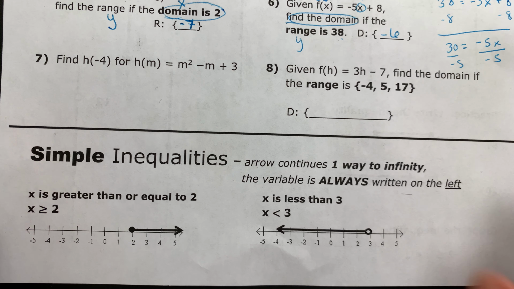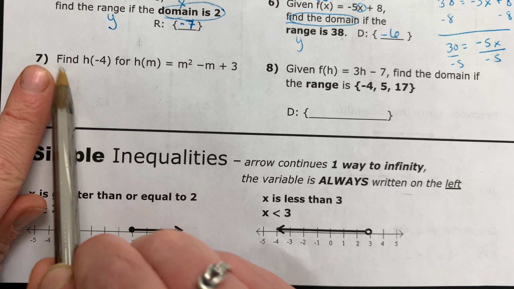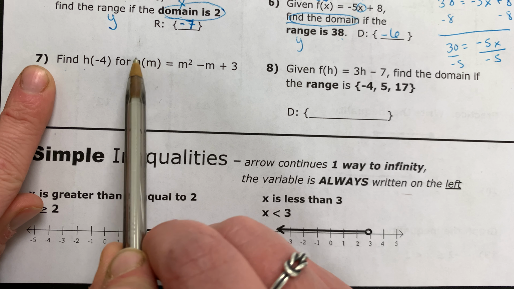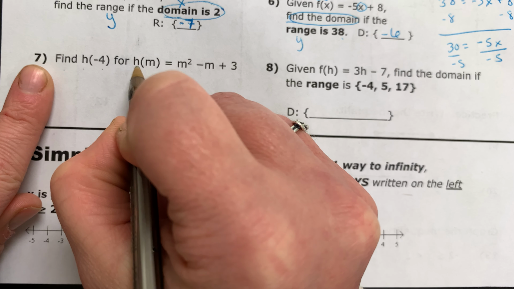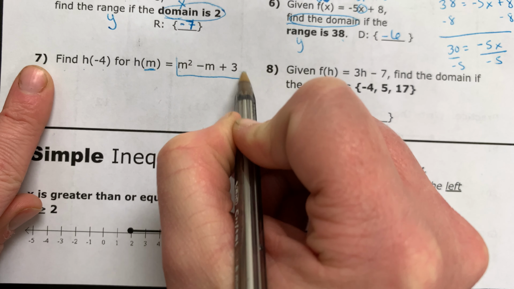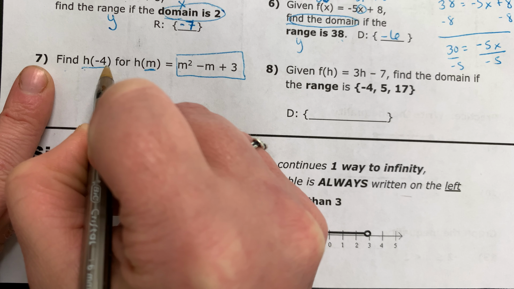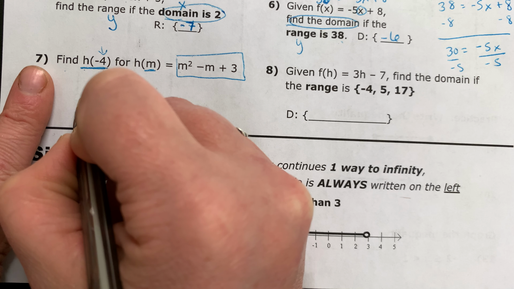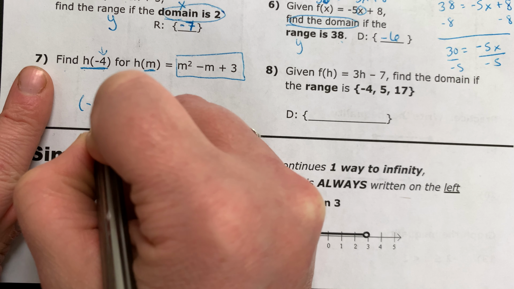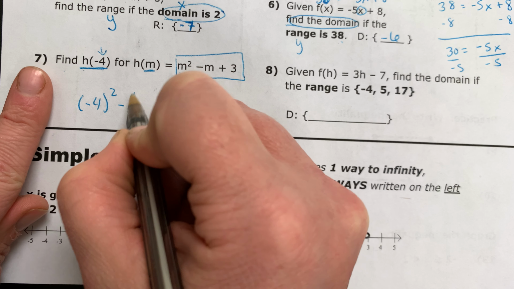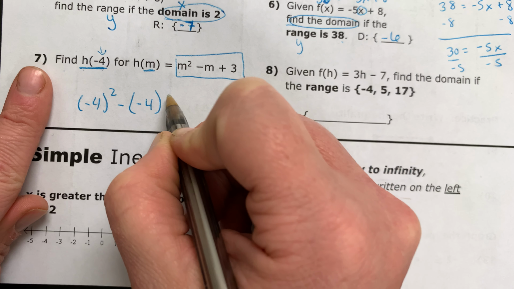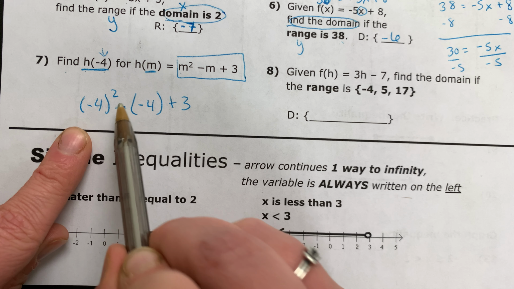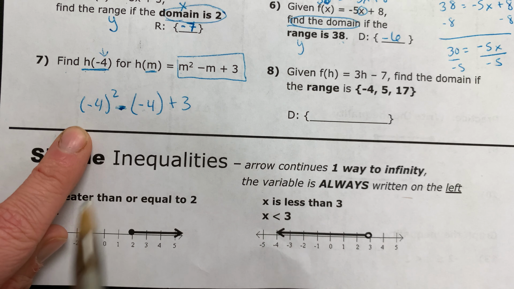All right, here's another way they might say it. Find h of -4 for function h with an m in it. Right here that's telling us I have function h with an m in it, and here's my function with an m in it. It wants us to take that same function, and everywhere there was an m, put in a -4. So I'm going to put in parentheses, -4 squared minus parentheses -4 plus 3. You notice I still have the minus in between, and my 4 is negative. So now put that in your calculator and give me an answer.